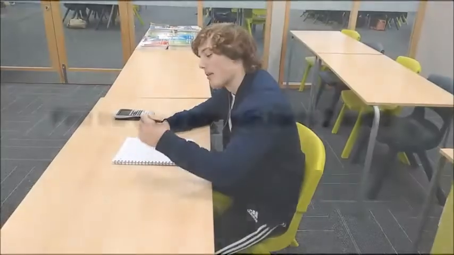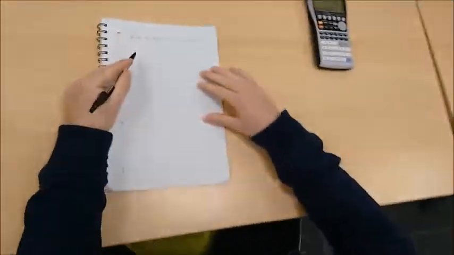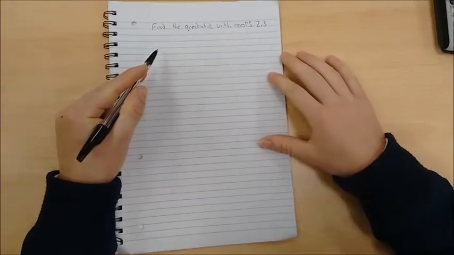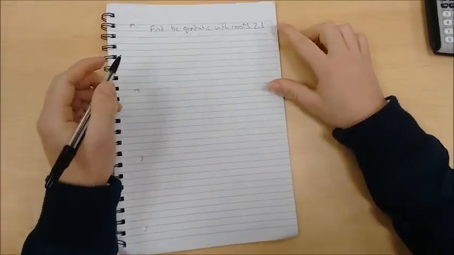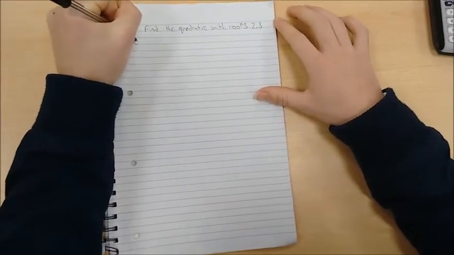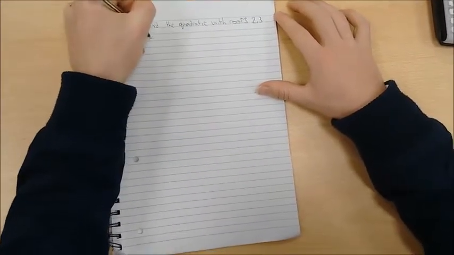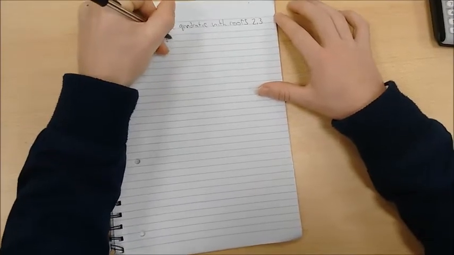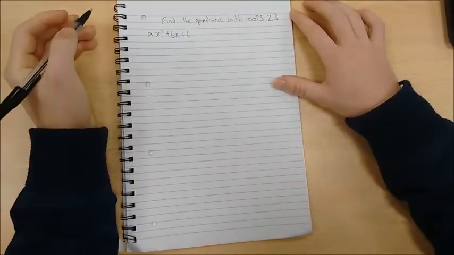Over here for you, come have a look. Right, so we've got the question: find the quadratic with roots 2 and 3. A quadratic equation is in the form ax squared plus bx plus c. A, b and c is what we're going to be looking at.